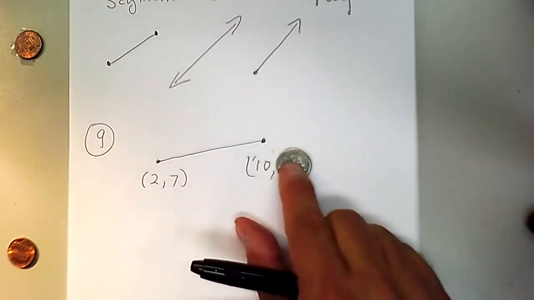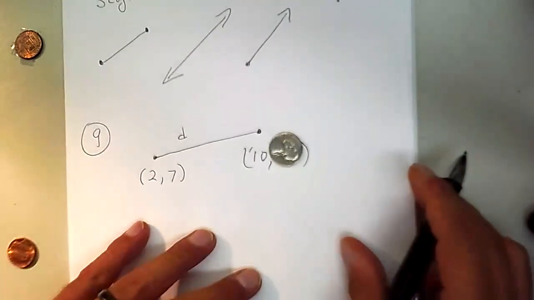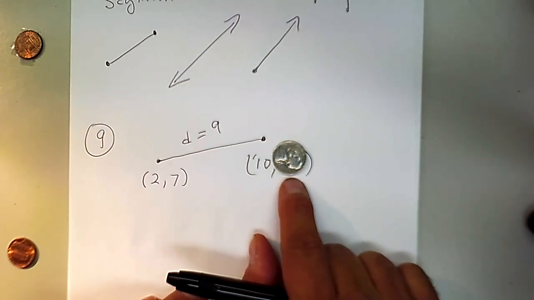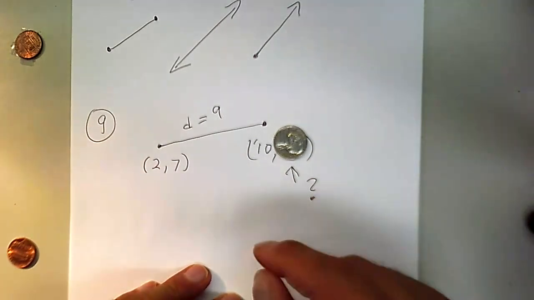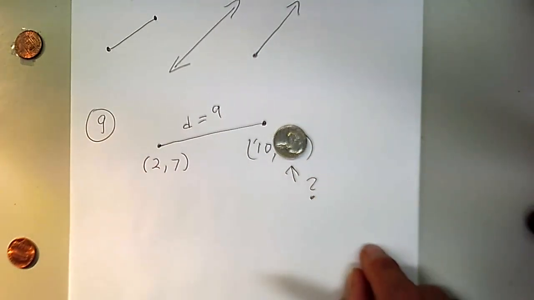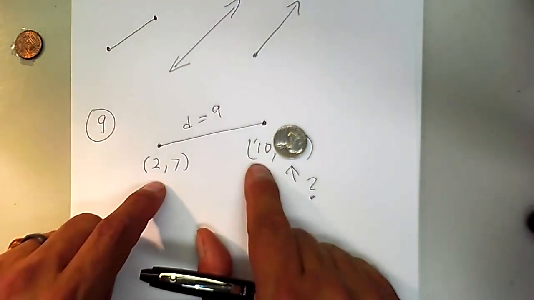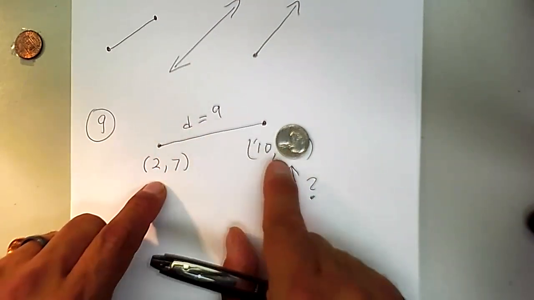Man, I don't know what that number is. And we want to find that number, but they gave us the distance. Let's say the distance is 9. The question is, what is the number behind? What is that number? Can we find that number? And the answer is yes. Yes, we can find the number. Isn't that a cool problem? You have some information, we're missing information, but we have enough information to figure out what that number is.